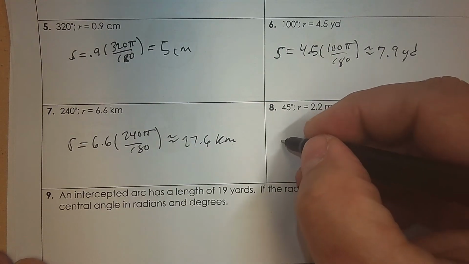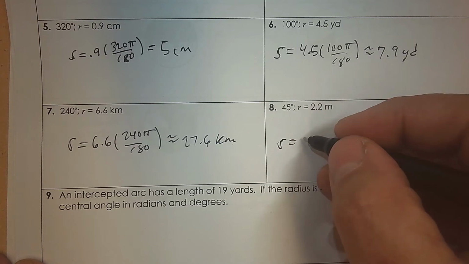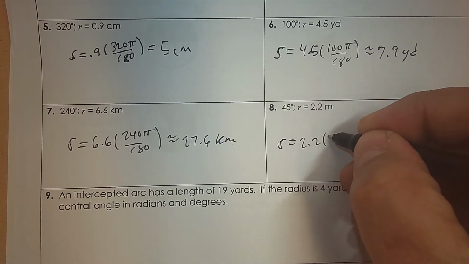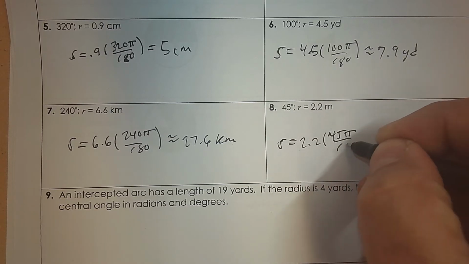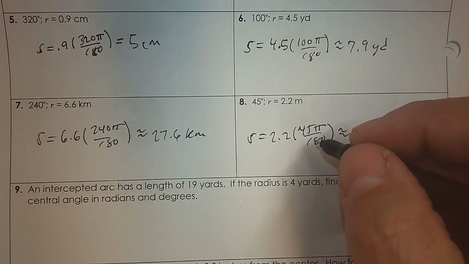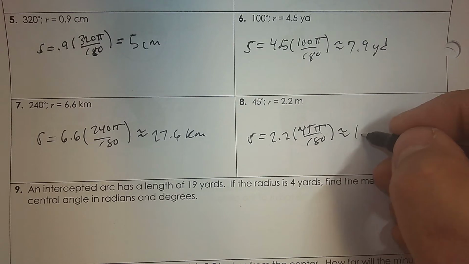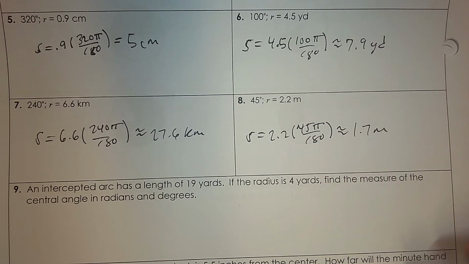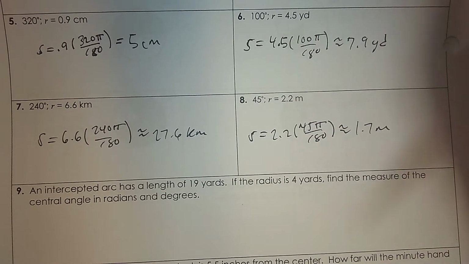And lastly, you have the radius, 2.2. Again, 45 in radians. You go 45 pi over 180. Now it's in radians. And then the answer is 1.7. So again, the simple formula for arc length is the radius times the angle that's been used to make the arc. And the angle has to be in radians.